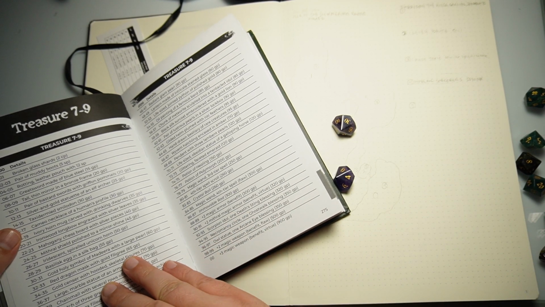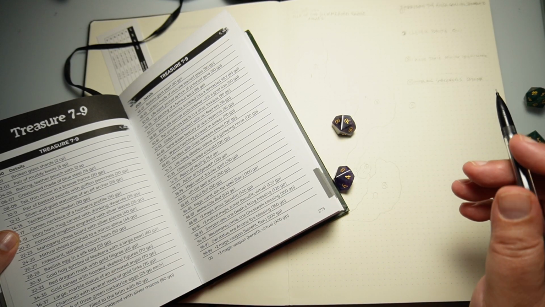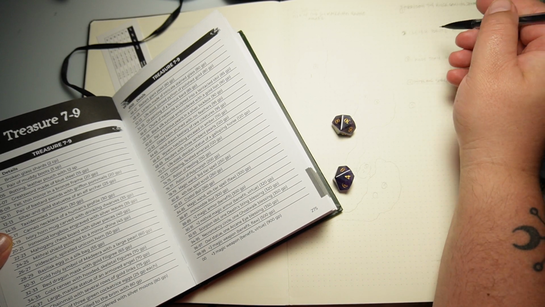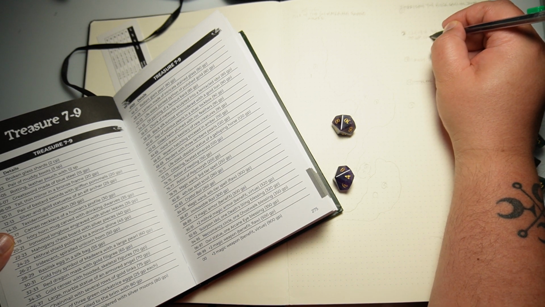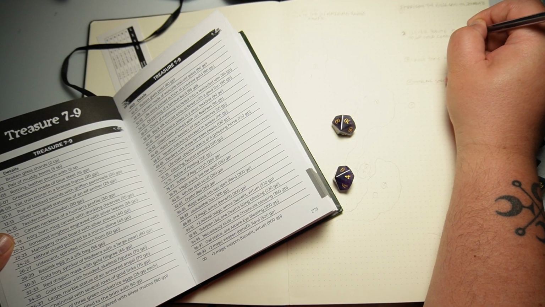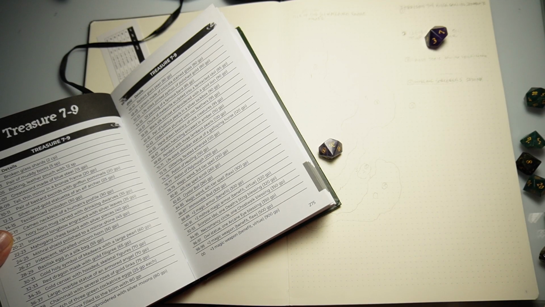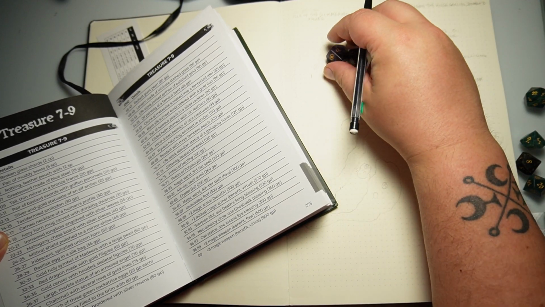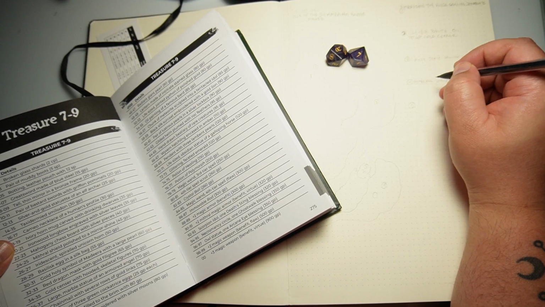34 on this table is gold censer with hooded skeletal figure. So 70 GP gold censer. And we'll roll once for the Sphinx as well, which is a 27. Unicorn horn, 50 gold pieces.